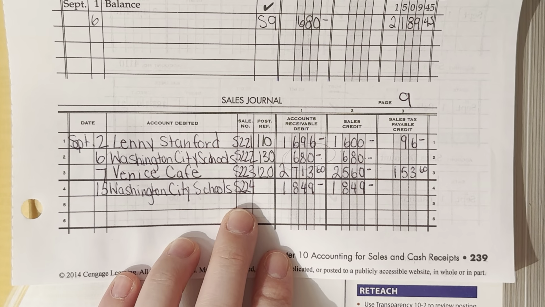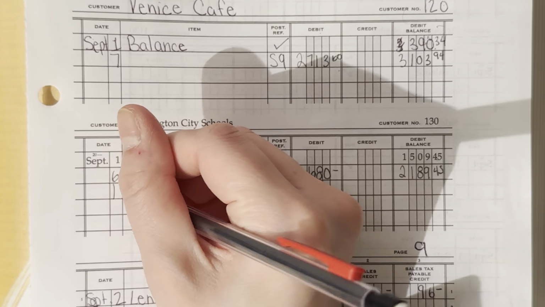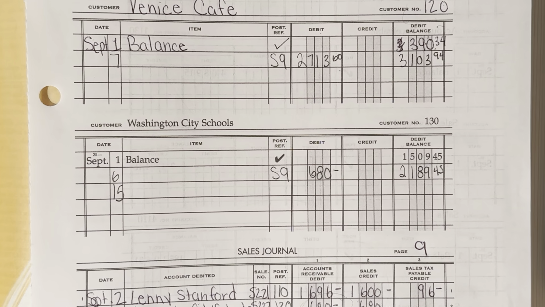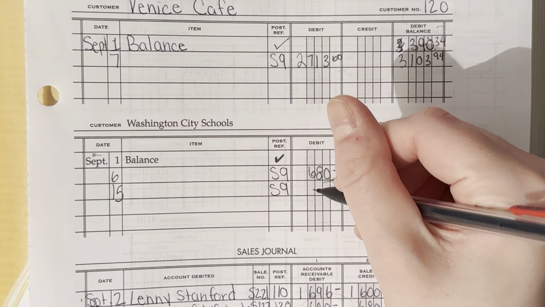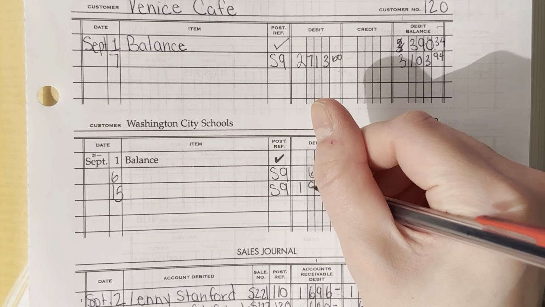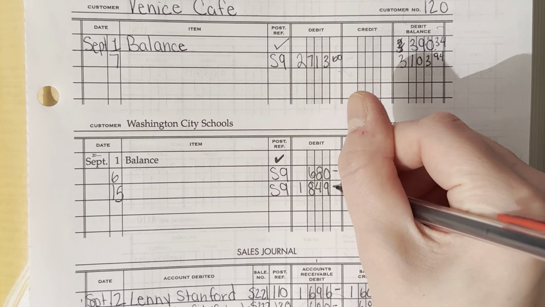Last one, back to Washington Schools. The date is the 15th. The post ref is S9. The accounts receivable debit is 1,849.